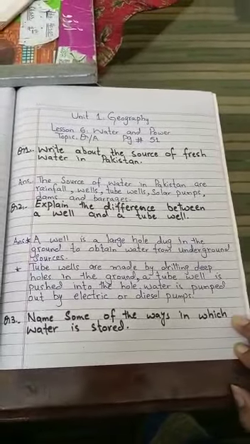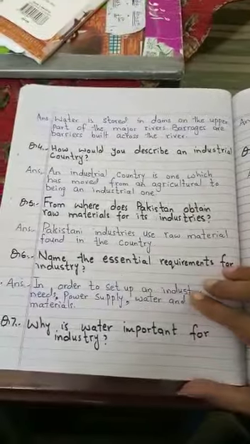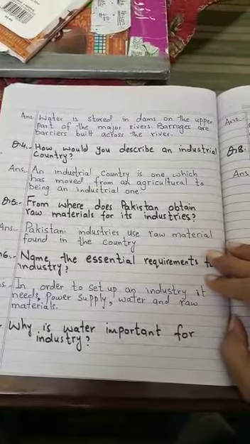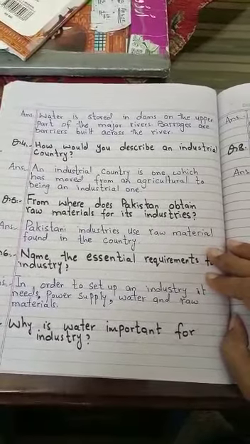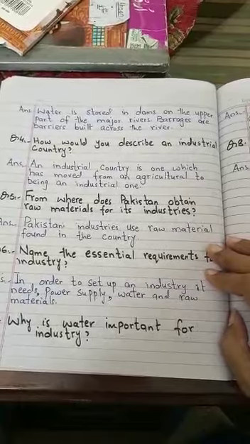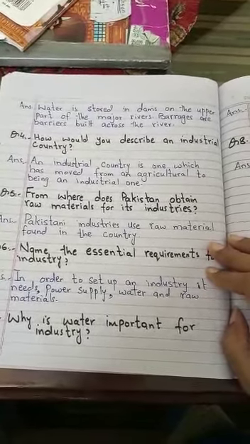Question number 3 is, name some of the ways in which water is stored. Answer is, water is stored in dams on the upper part of the major rivers. Barrages are barriers built across the river.